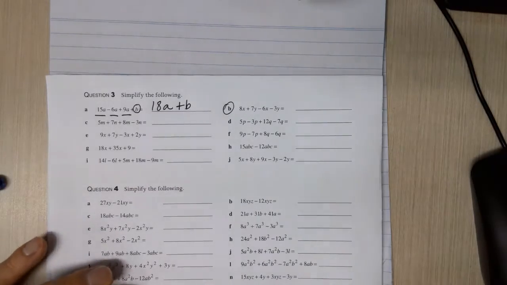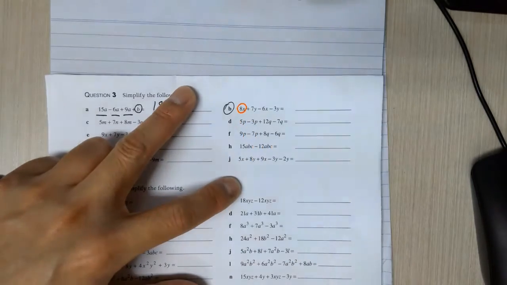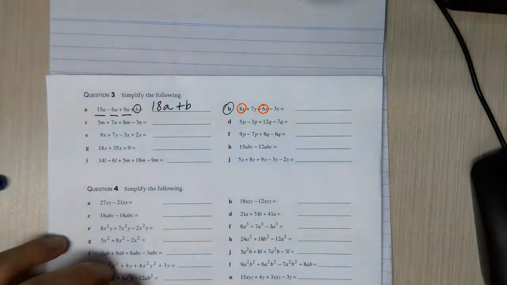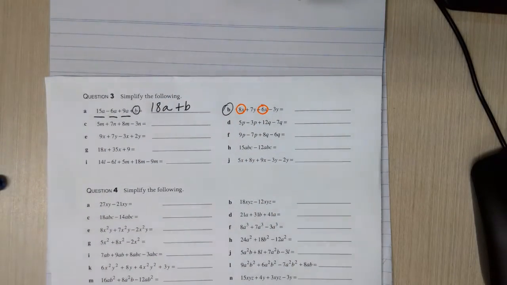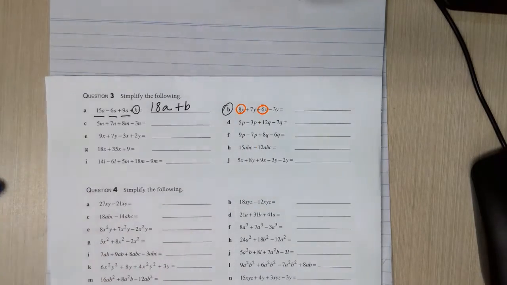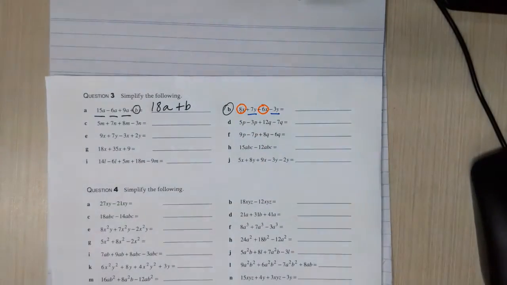So I'm just going to use a different color. I've got 8x, right? And I also have take away 6x, or negative 6x. They mean the same thing, right? You can say it as minus 6x, or you can say it as negative 6x. Negative just means take away or minus, right? So I've got 8 lots of x's, then I took 6 off. I also have 7 y's, and then a minus 3 y's, all right?